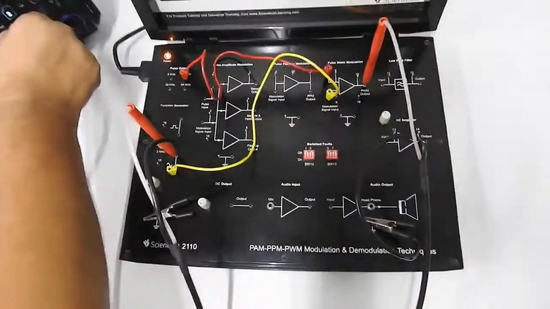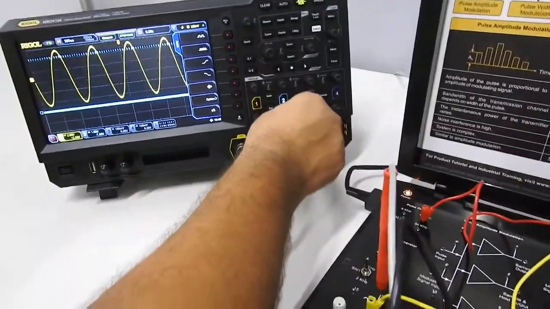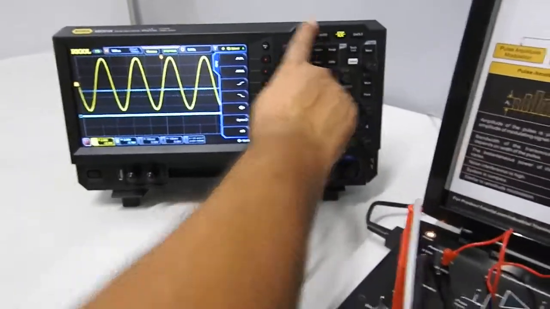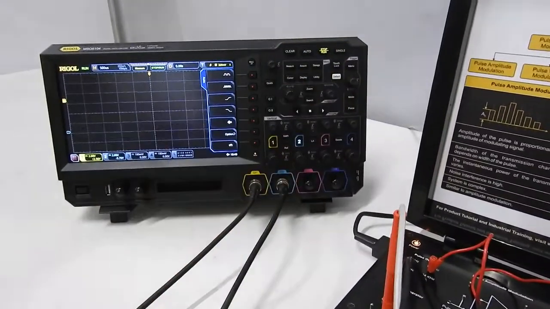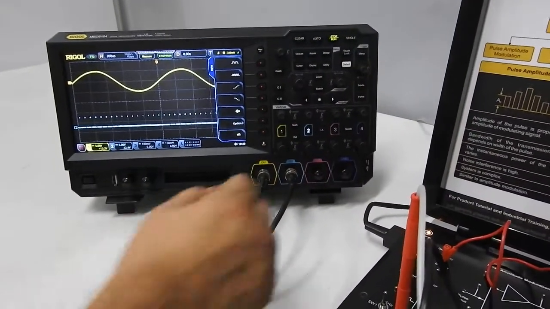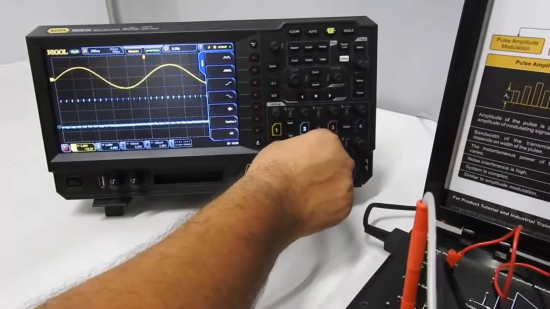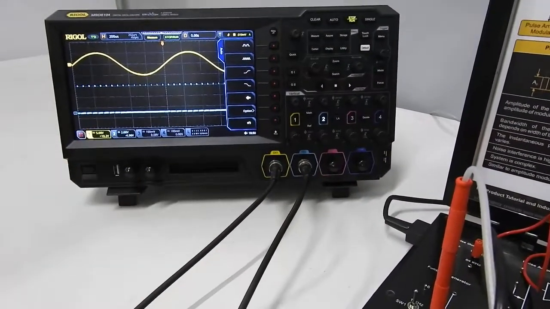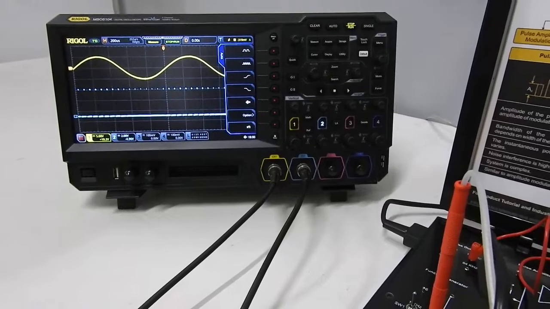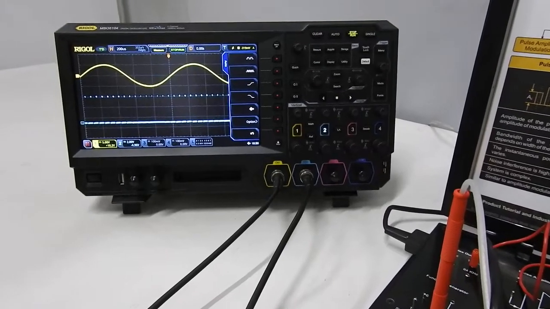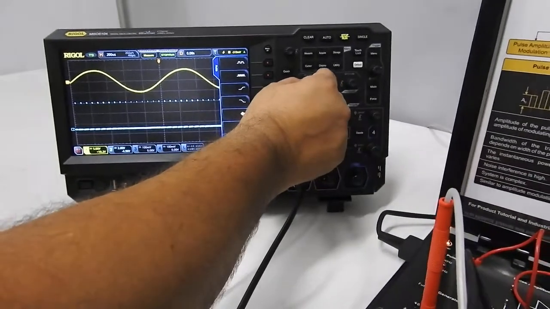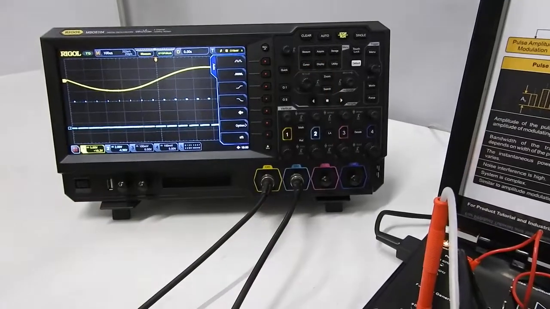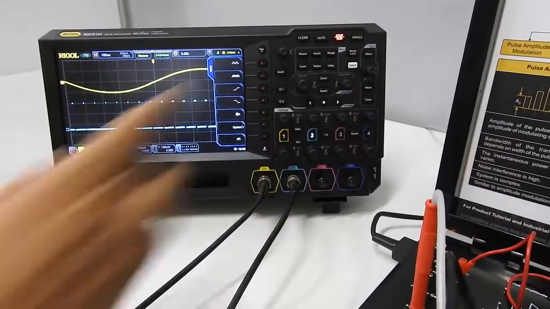We can see it on channel 2, or let me go for auto set. So we can see easily that this is the sine wave and this is the pulse width modulated output. To see it more precisely, let me change this time base further, and I just stop it.